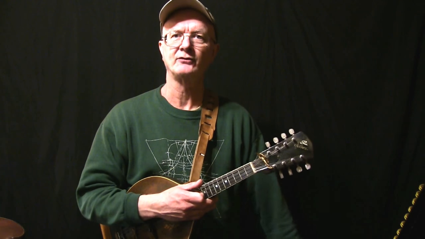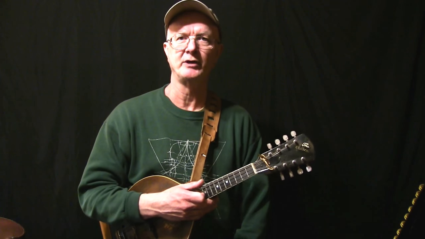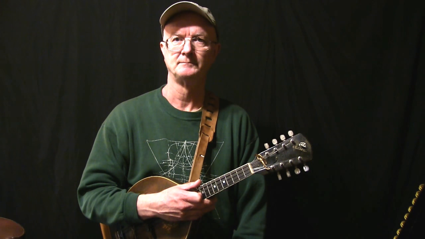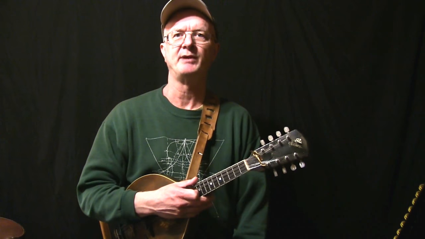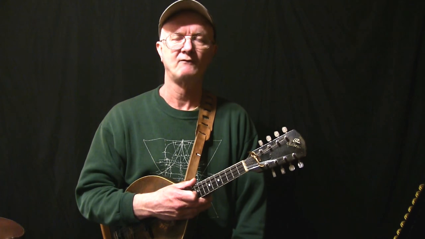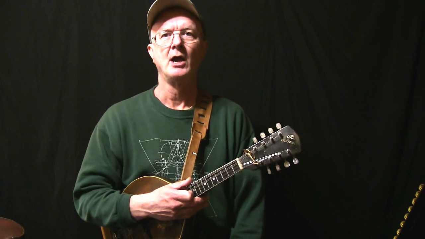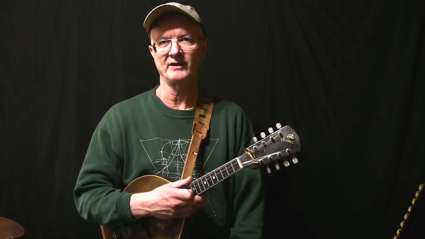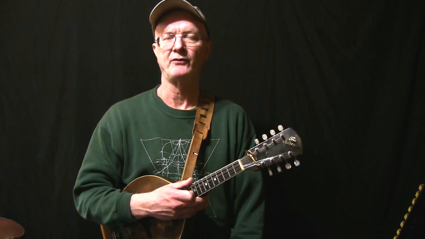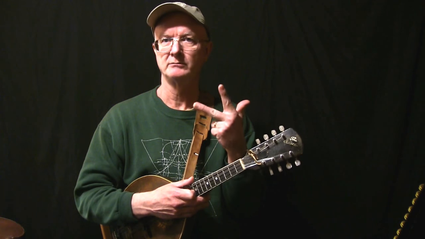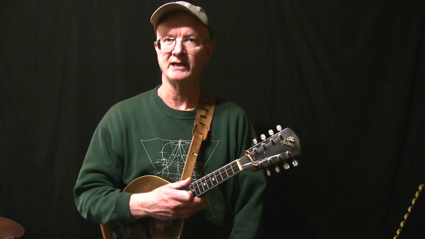So let's look at the third because it's extremely useful. The first thing to be able to do is find the third for any dominant 7 that you need. So if I was to play a D7, D, E, F sharp, my third note would be an F sharp note.